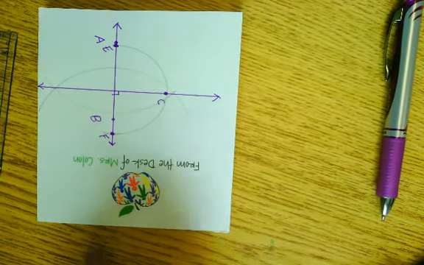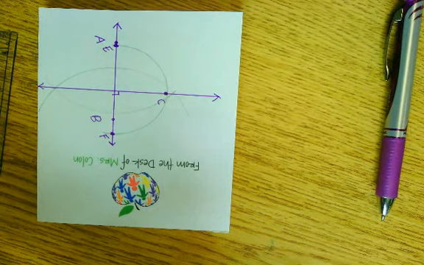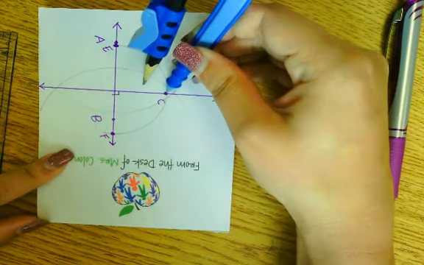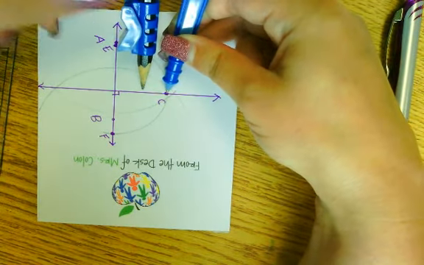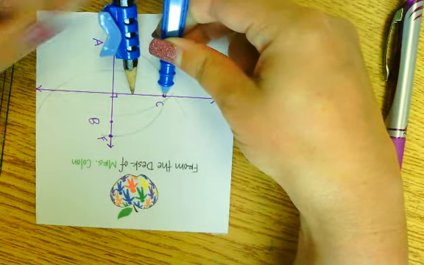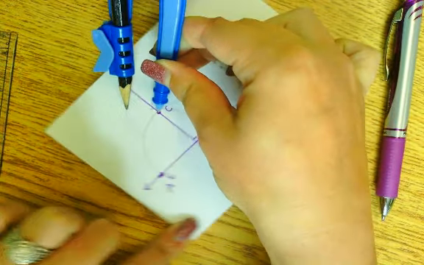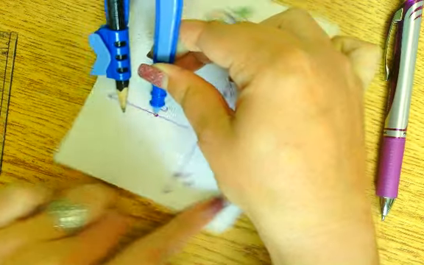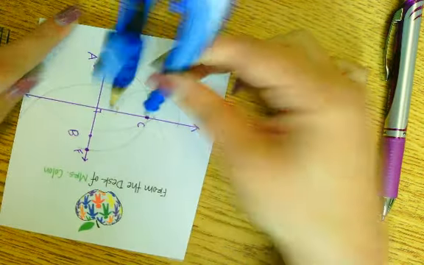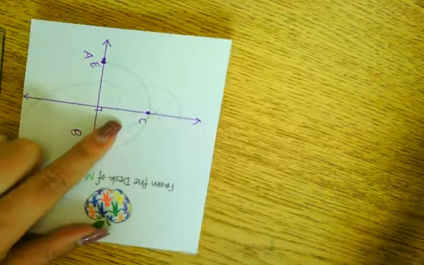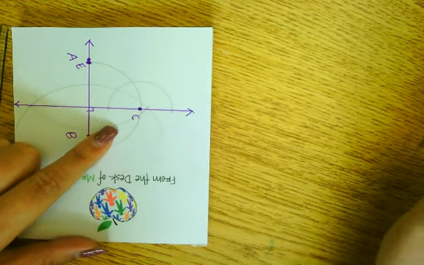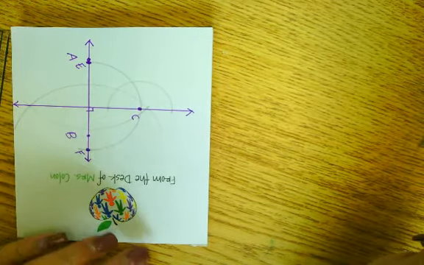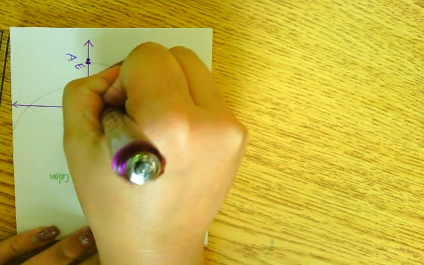Label your points. Now I'm focusing just on this. So what do I do? What do I do after I created that semicircle?